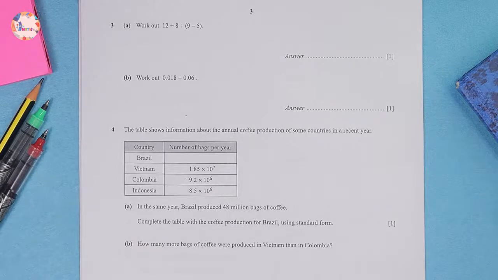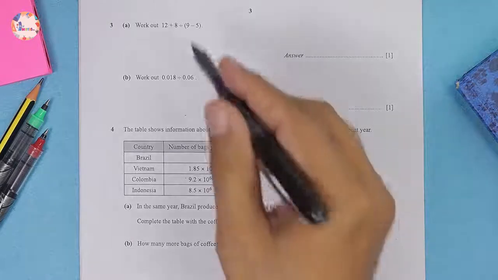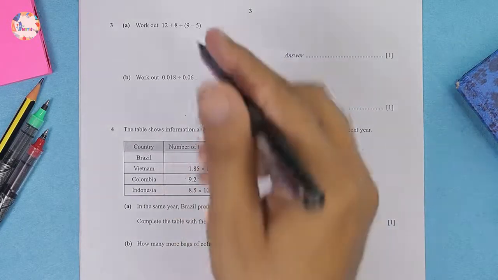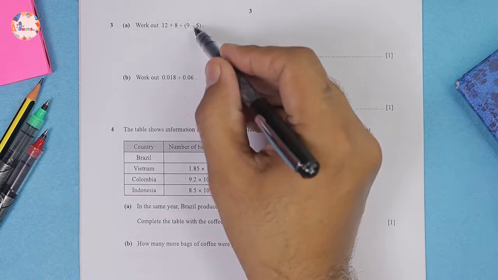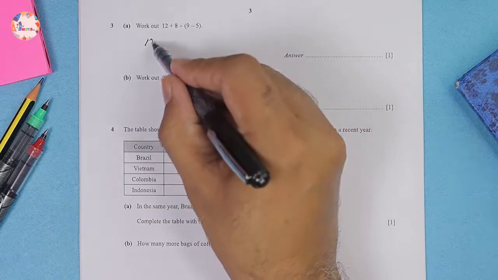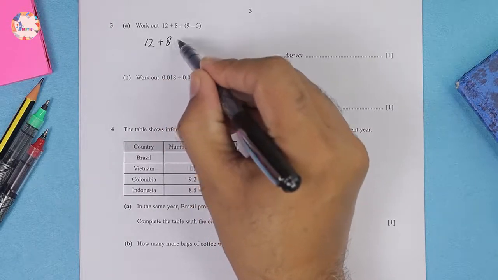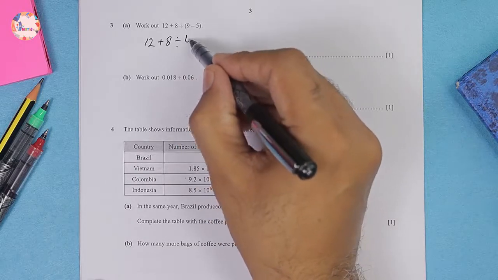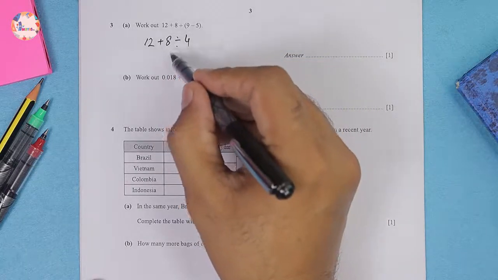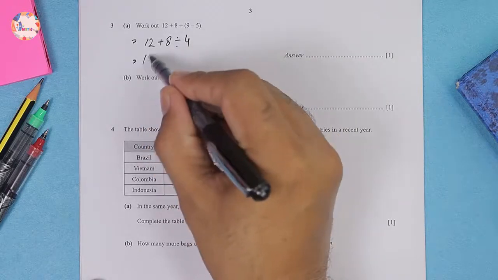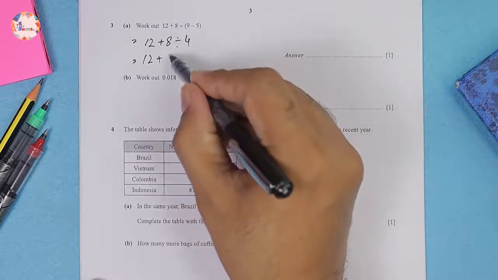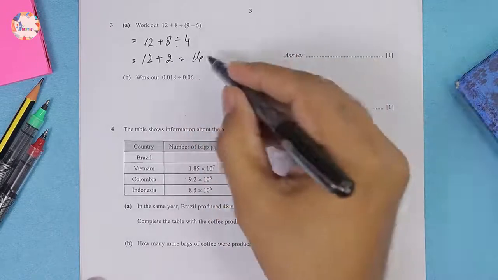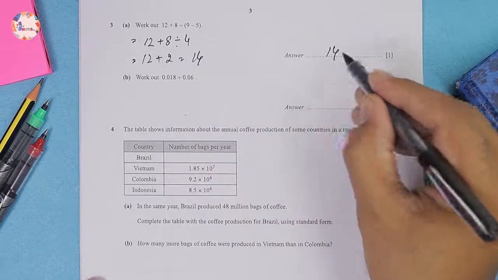Question number 3a part, work out. Here we basically have to apply BODMAS, and we'll have to solve the brackets first. So we'll write 12 plus 8 divided by 9 minus 5, which will be 4, so we will write here 4. Then we'll have to solve this division, and 12 plus 8 divided by 4 will be 2, so this will be 12 plus 2 will be 14. So our final answer for this question will be 14.